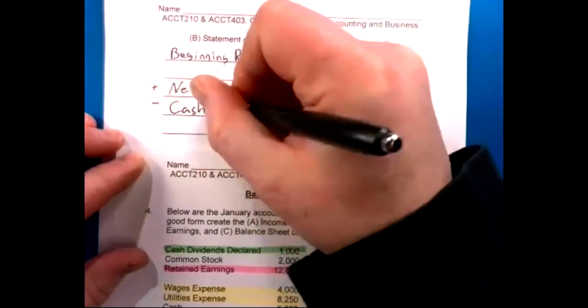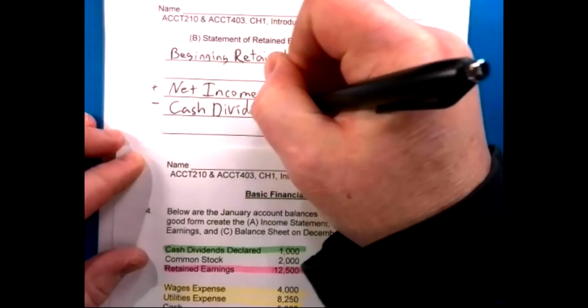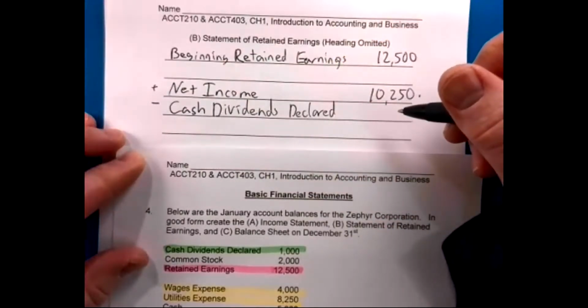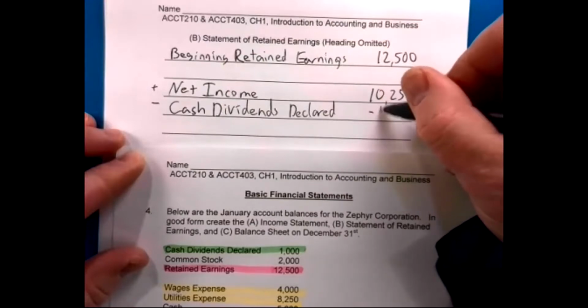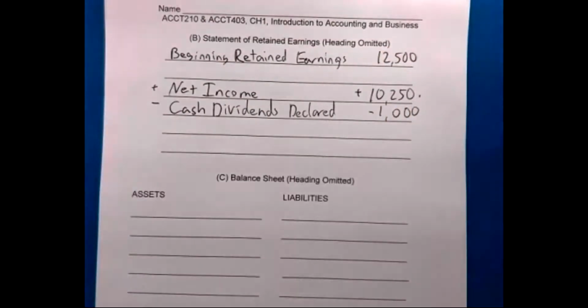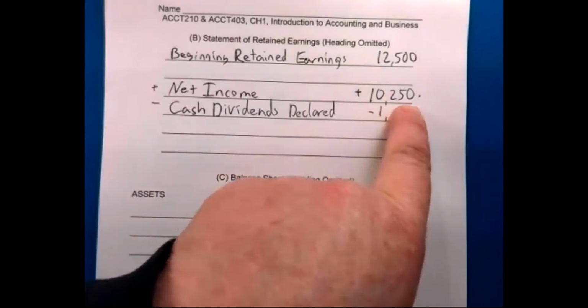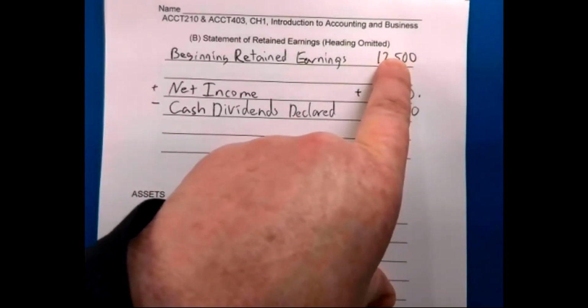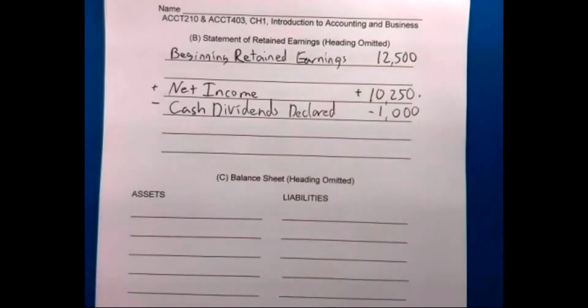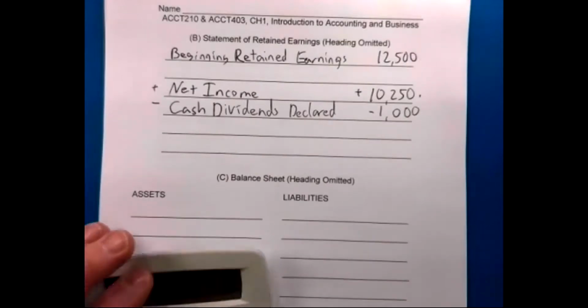So this goes in and, okay, 10,250 went into the piggy bank, and took out 1,000. This is left in the piggy bank.